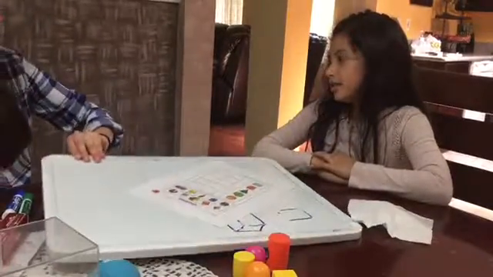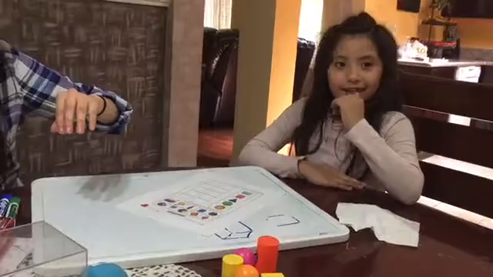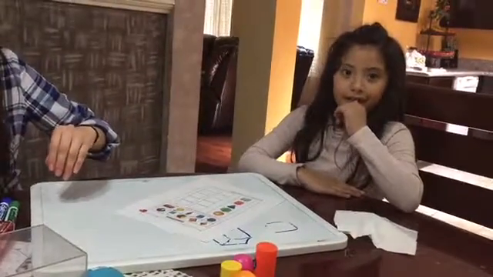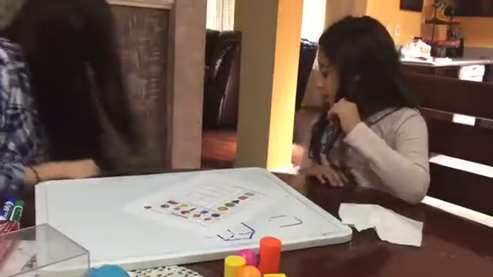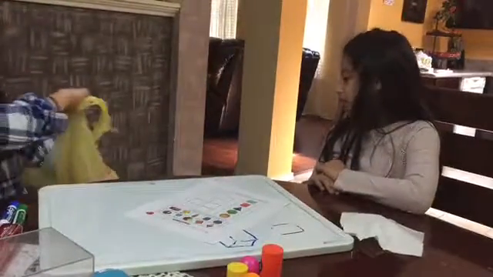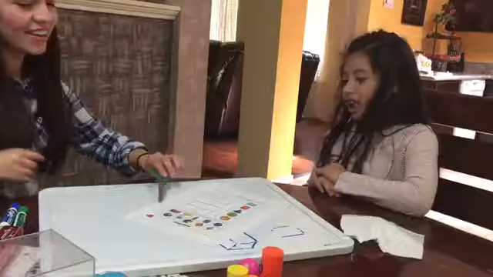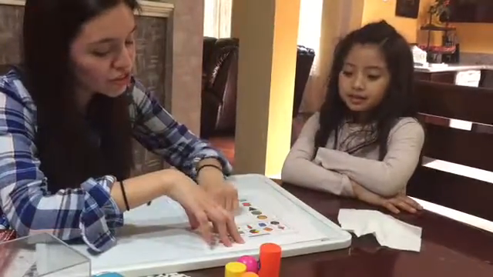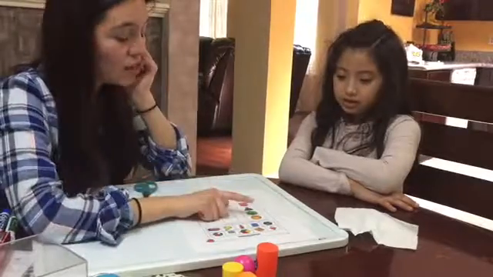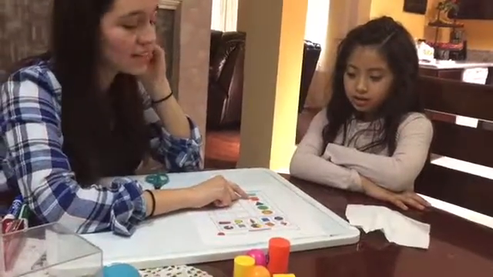Do you have scissors? Wait, I have some. Oh, found it. So what you're gonna do is you're gonna cut these pictures and you're gonna put them next to the 3D shape that it looks like.